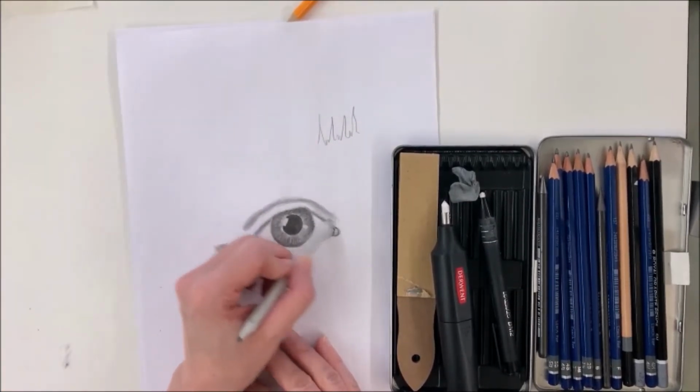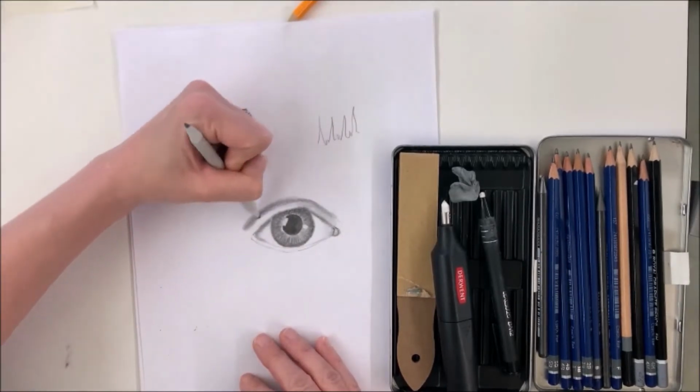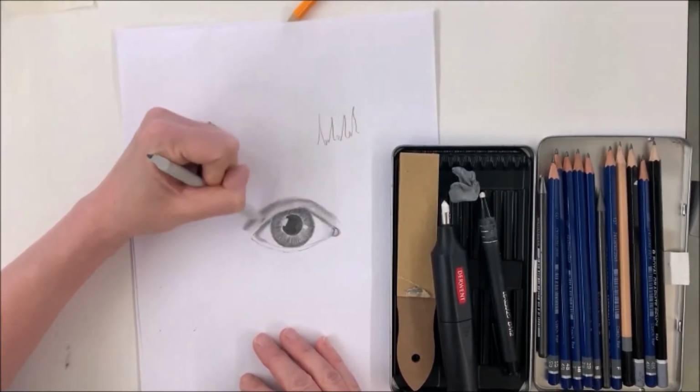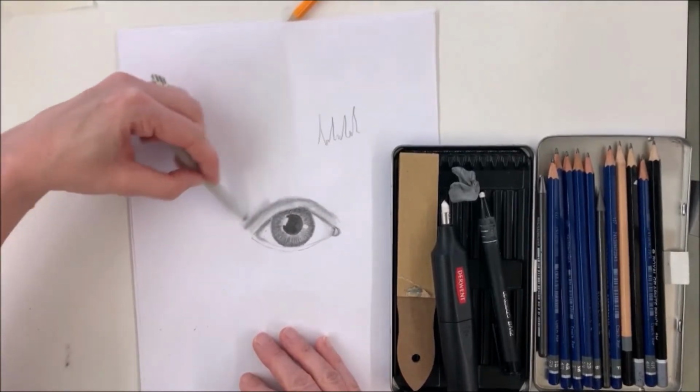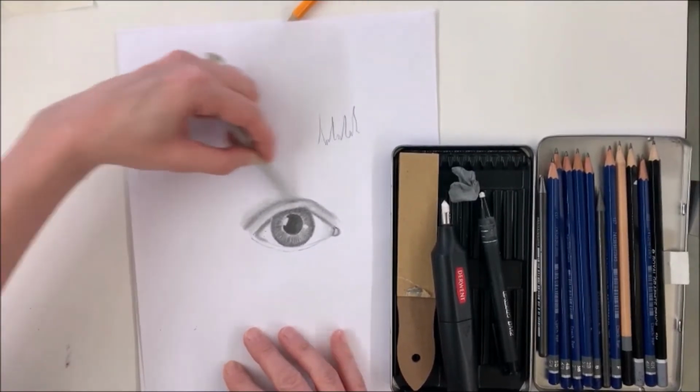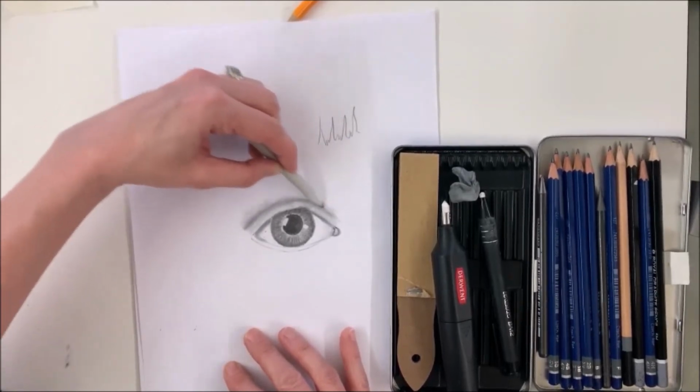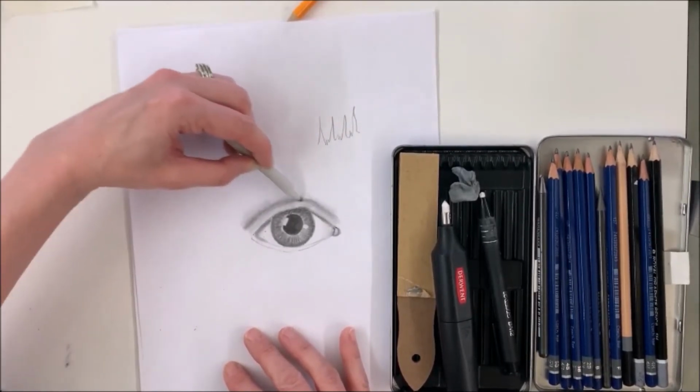I'm going to pull down towards the eye and up towards where the eyebrow would be. Now I've lost that crease, that's fine. We're going to put it back in.